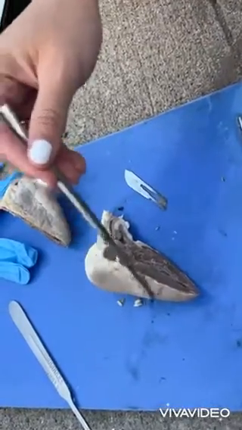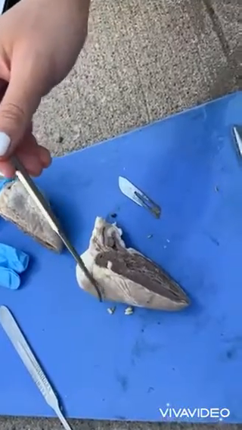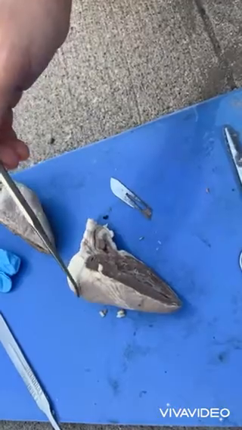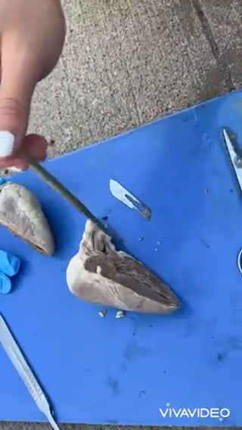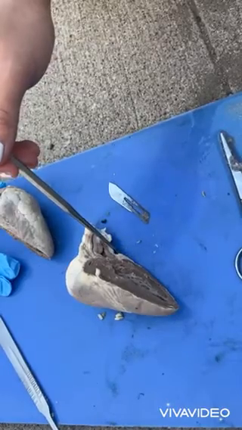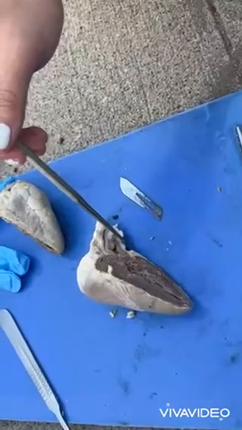Now we have the papillary muscle. It's one of the small muscular columns attached at one end to the chordae tendineae. Next, we have the semilunar valves, the two heart valves that prevent blood from flowing back into the ventricle.